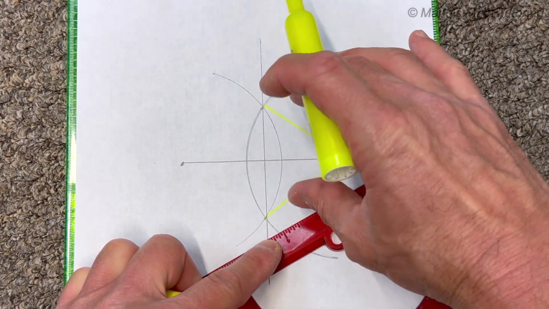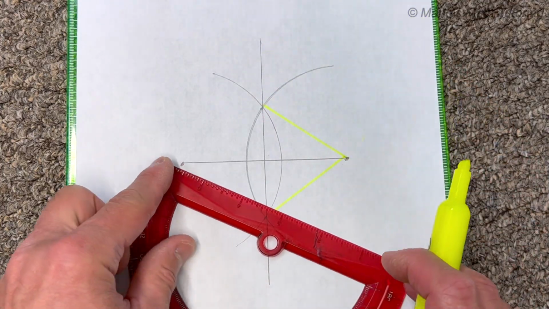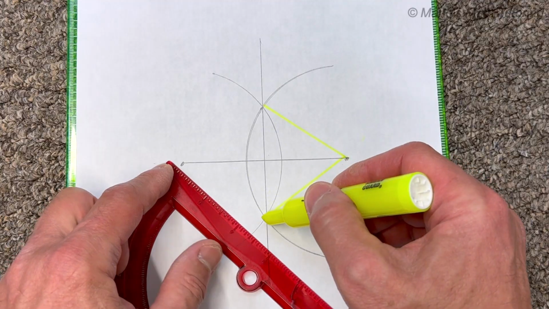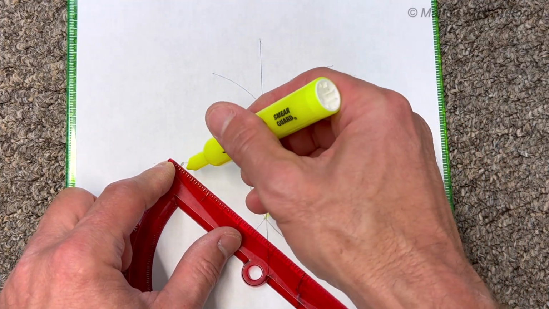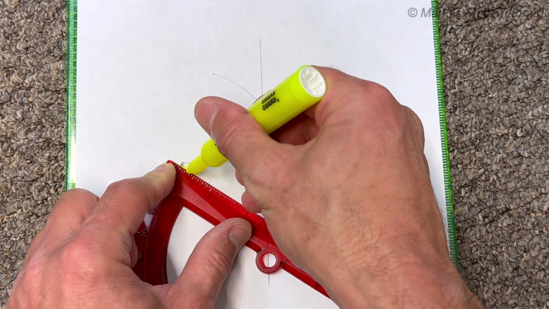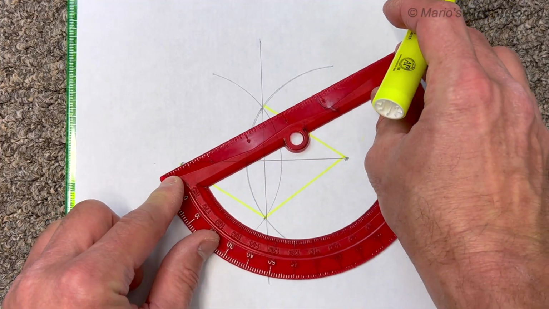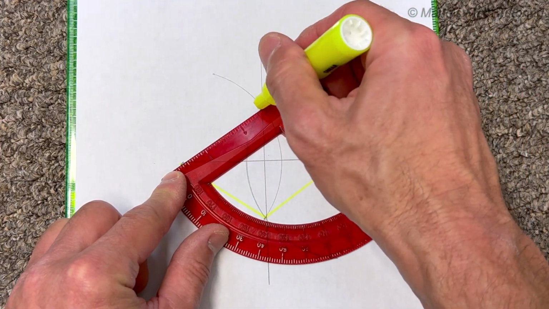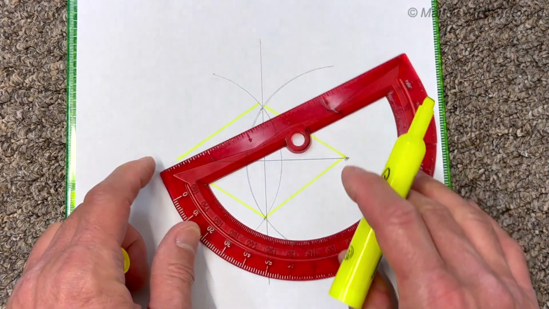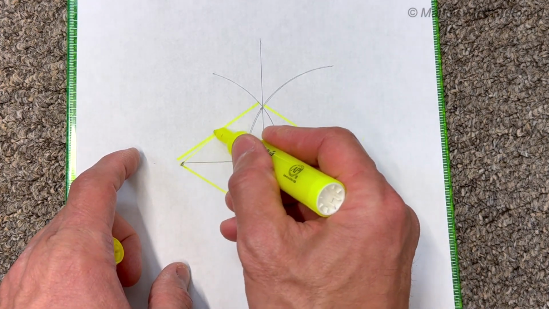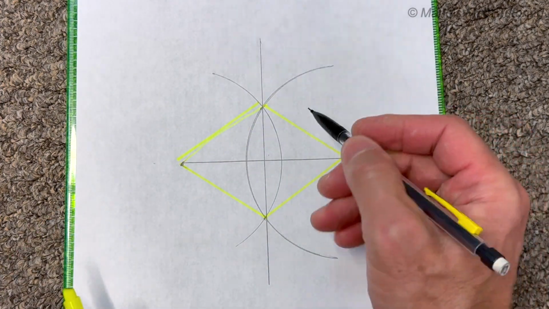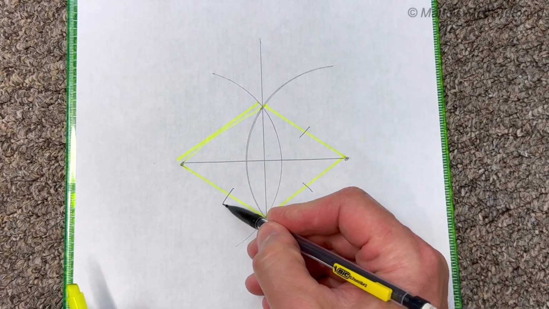Because we kept the compass at the same opening, that same radius, the distance from the center of this circle to any point on the circle is going to be congruent. So let's go ahead and draw those. What we have now is that these four radii are congruent.